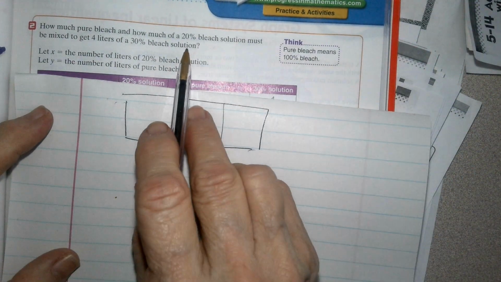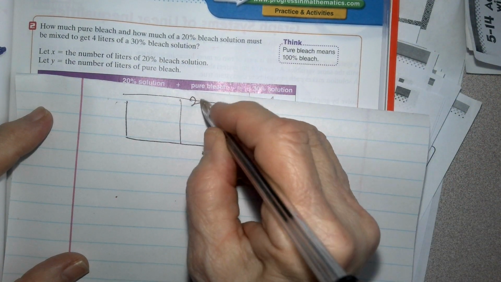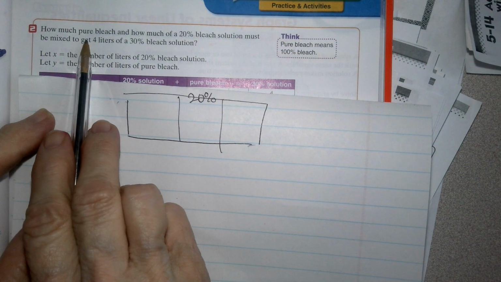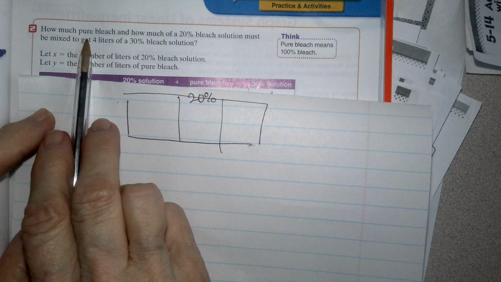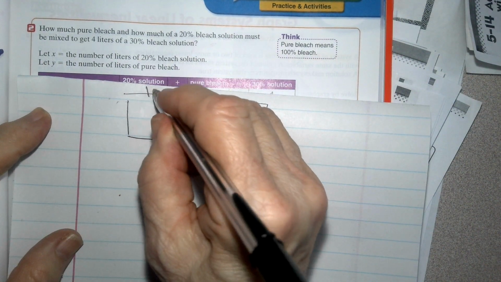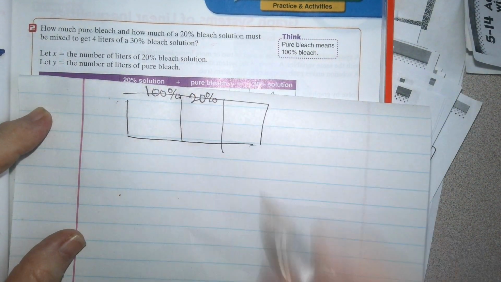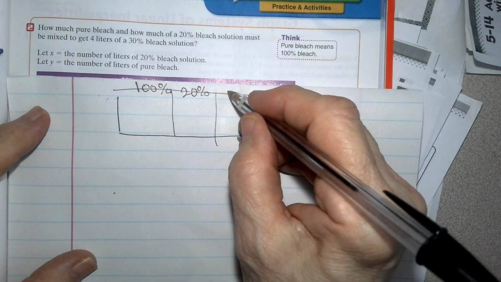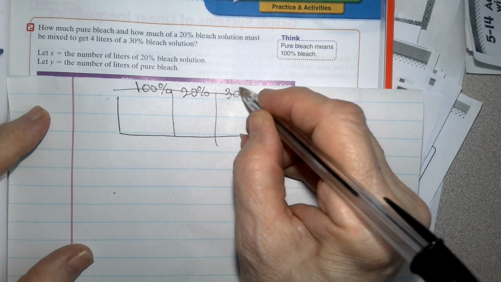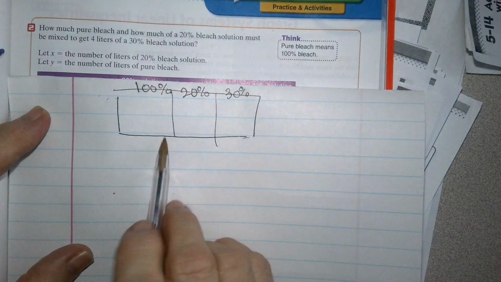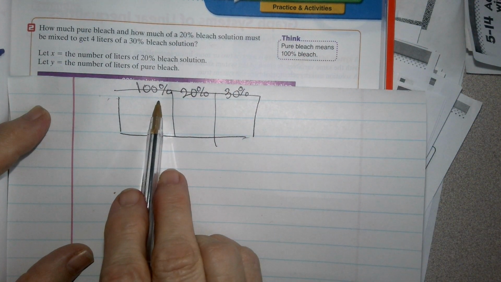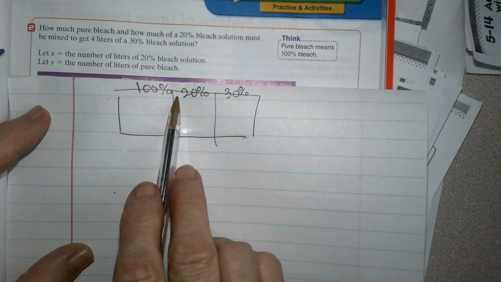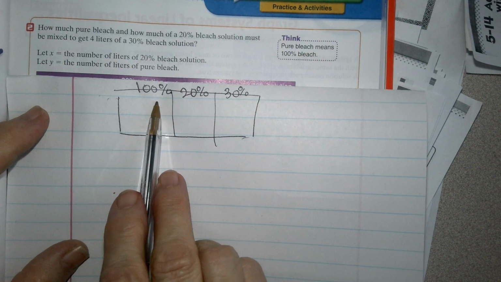So I can see a 20% bleach. Okay. But what is pure bleach? What is that percent? It would be 100%. So this one's 100%. And then our final concentration is going to be 30%. I have a feeling it's going to have more of this one, since it's closer to 20% than this one. This is going to be probably a low amount.